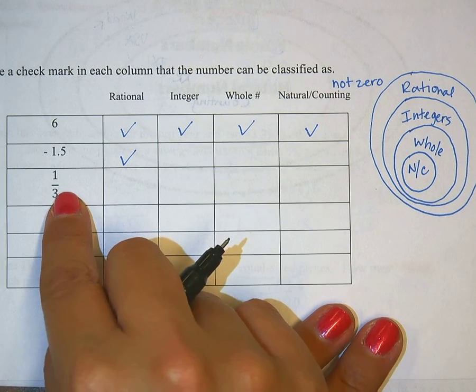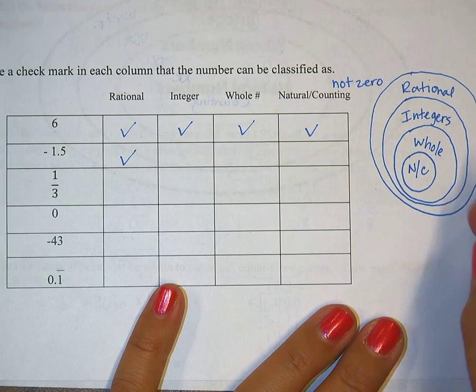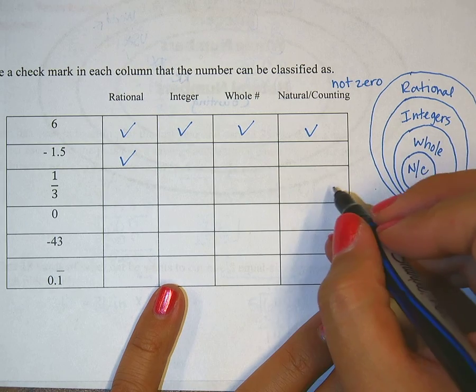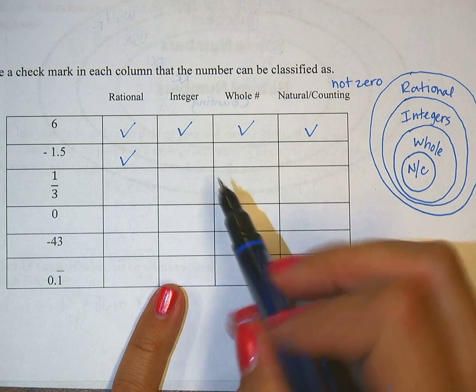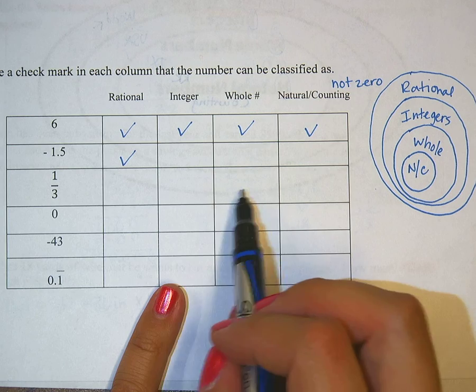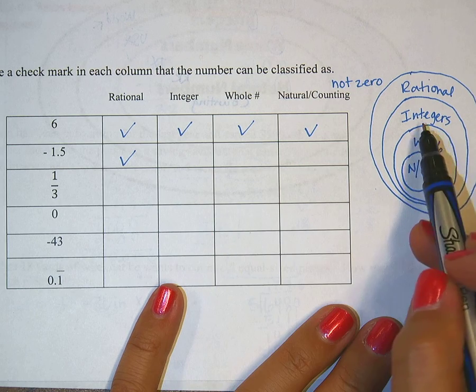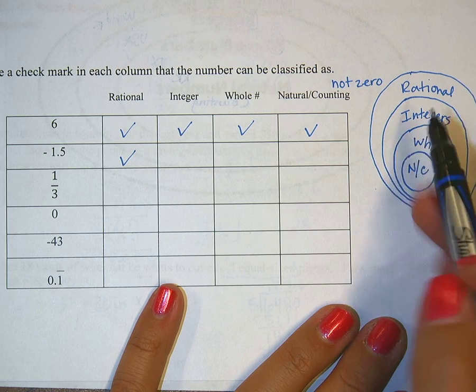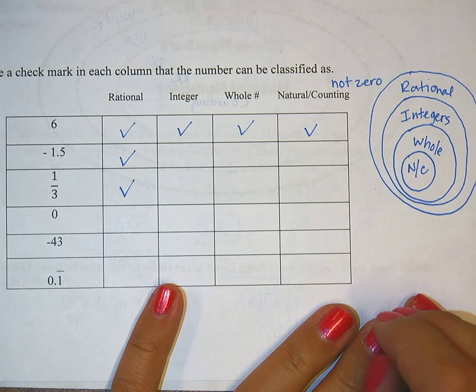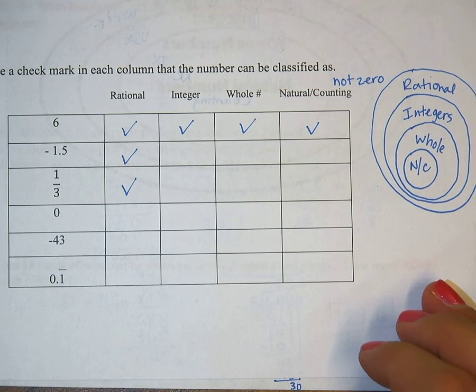Now, with 1/3, is it natural and counting? No, I wouldn't count using that 1/3. Is it a whole number? Clearly not, because it's a part. Is it an integer? No, because integers also have to be whole numbers. So the only thing that one is, is a rational number.